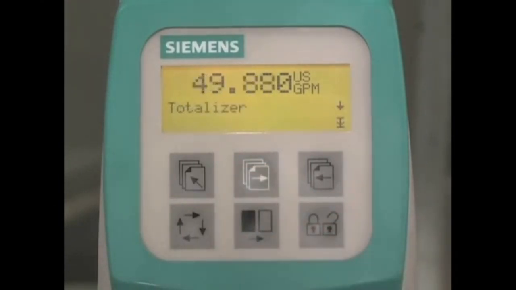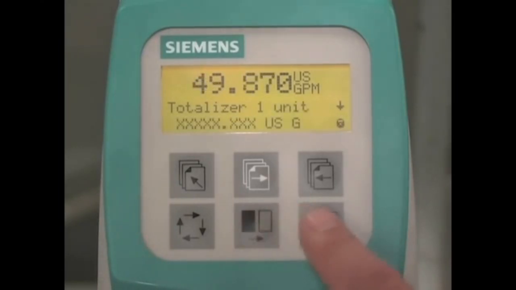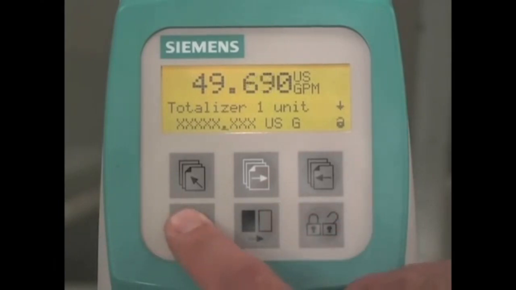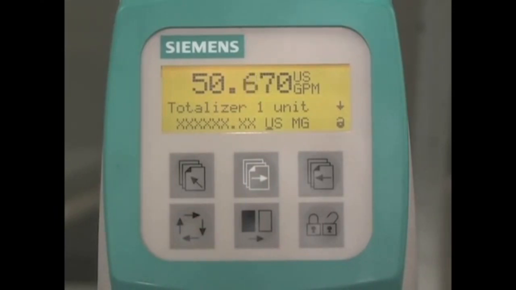The totalizer is the next parameter. There are 2 independent totalizers. Press the lock/unlock key to access totalizer 1. Press the lock/unlock key a second time to edit the settings. Press the change key to move the decimal place to the desired location. Press the select key to access the units. Press the change key to change the units. Press the lock/unlock key to save the value.